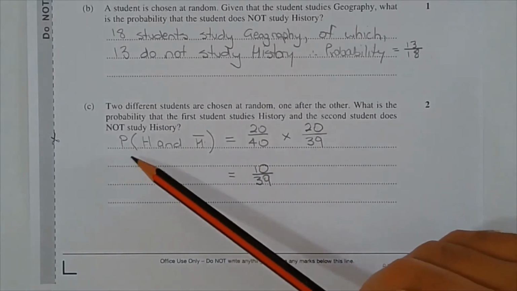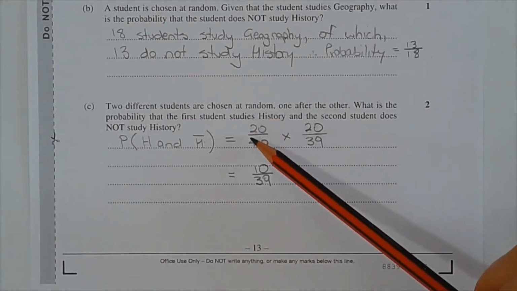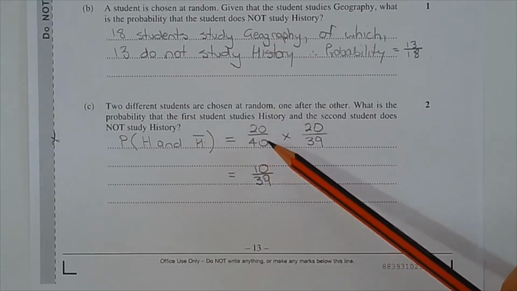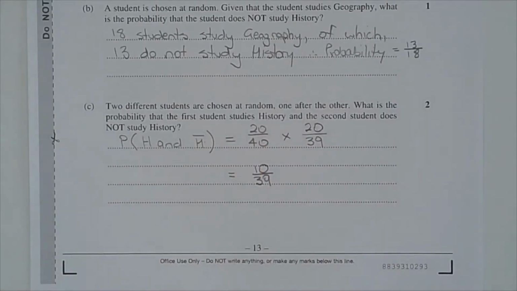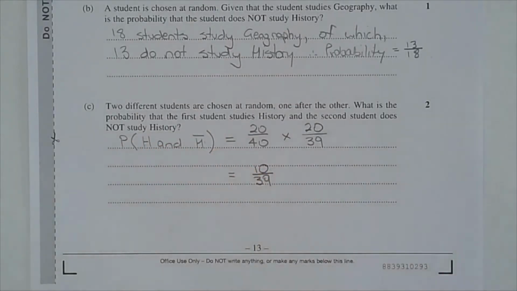So the probability that the first student chosen studies history is 20 over 40. There are 20 students that study history out of a total of 40 students. So that gives us a probability of 20 over 40. Now to find the outcome of the second stage. And the second stage is to find the probability that the second student chosen does not study history.